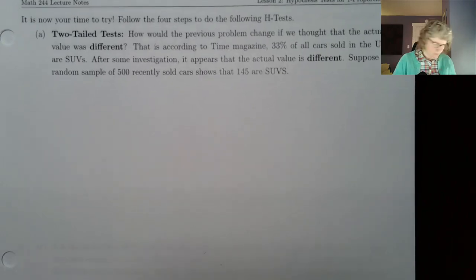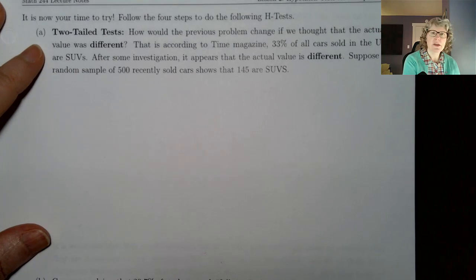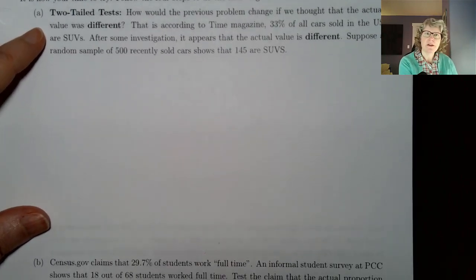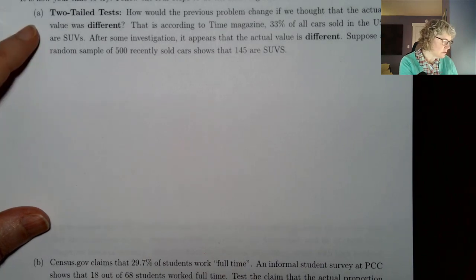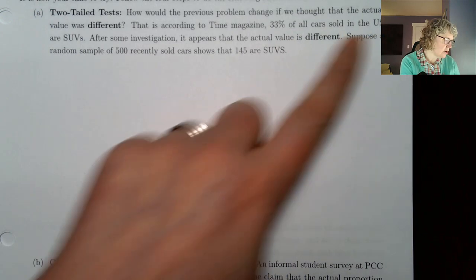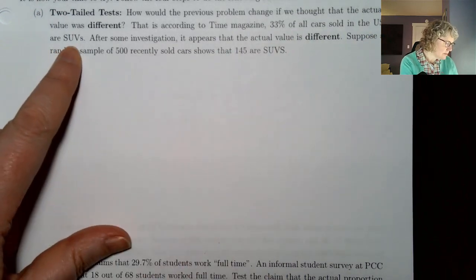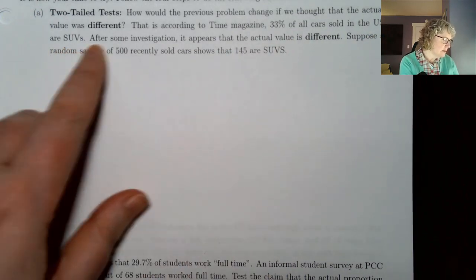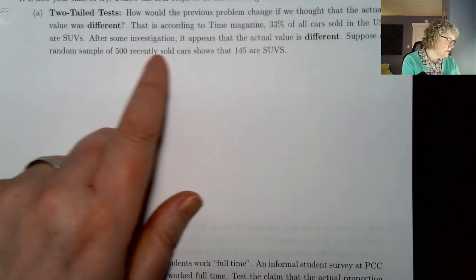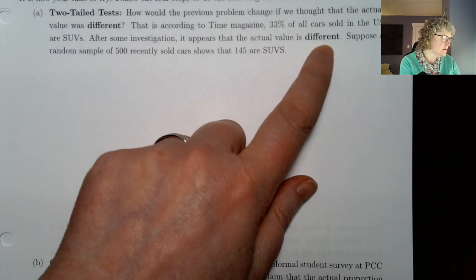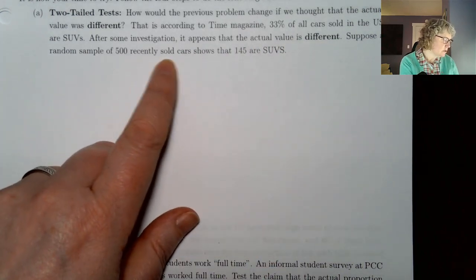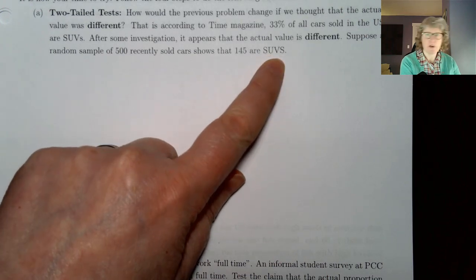Okay, so this one says two-tailed test. How would the previous problem change if we thought the actual value was different? This is the one related to the one we just did, where Time Magazine said 33% of all cars sold in the US are SUVs. I want to show what happens if it says, instead of a direction, it says different. After some investigation, it appears the actual value is different. Suppose a random sample of 500 recently sold cars shows that 145 are SUVs.